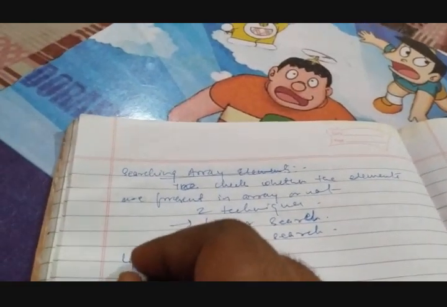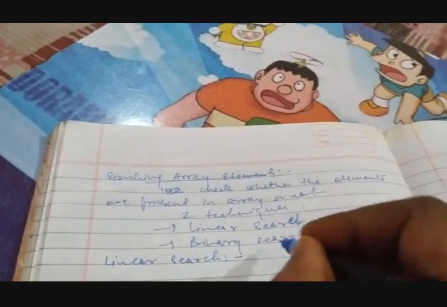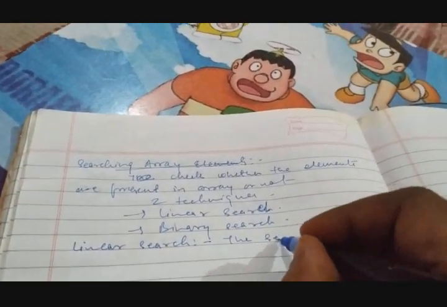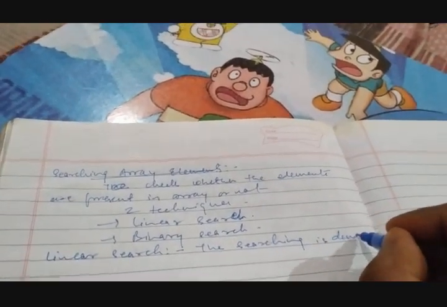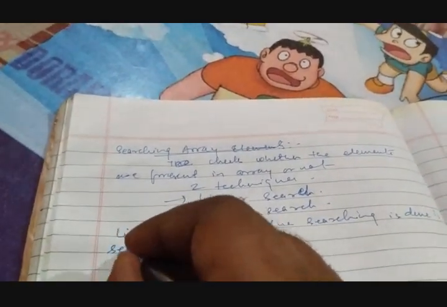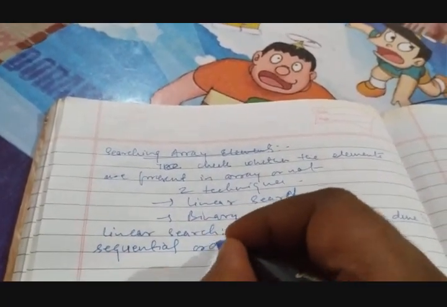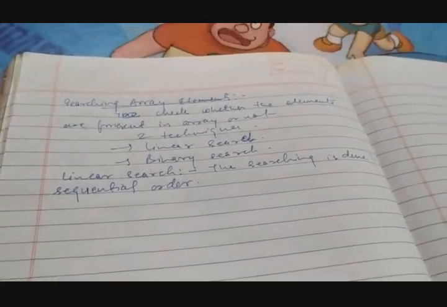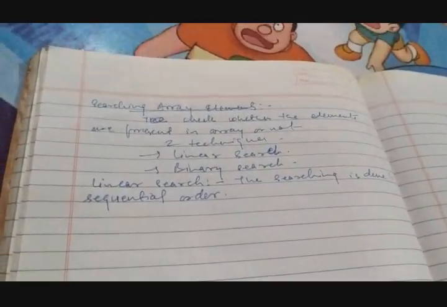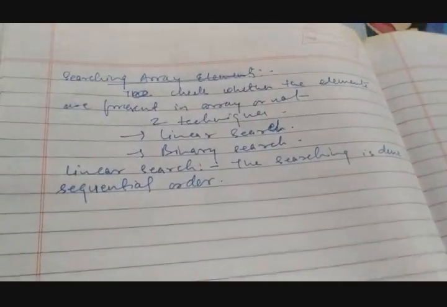Now in the linear search, the searching is done in sequential order. What do you mean by sequential order? From the first array element to the last array element, searching is done in the sequential order.